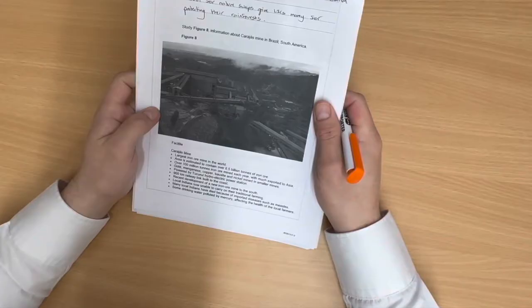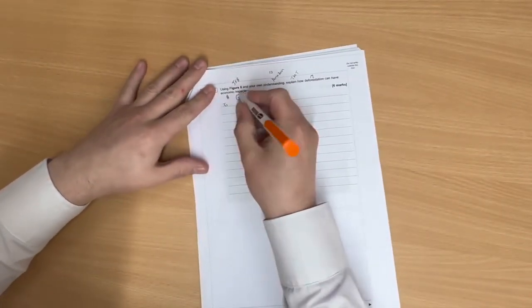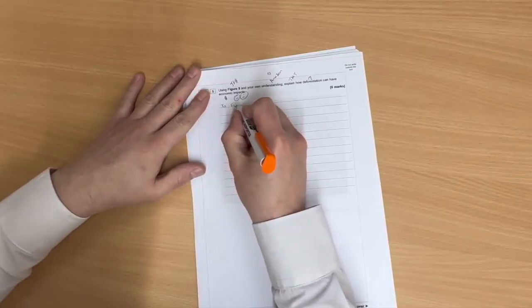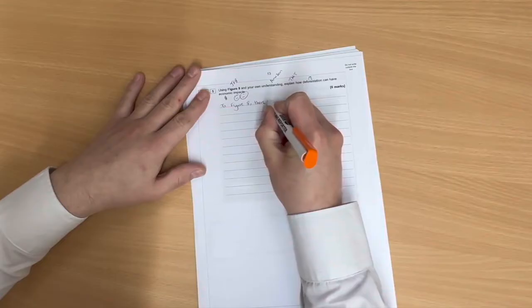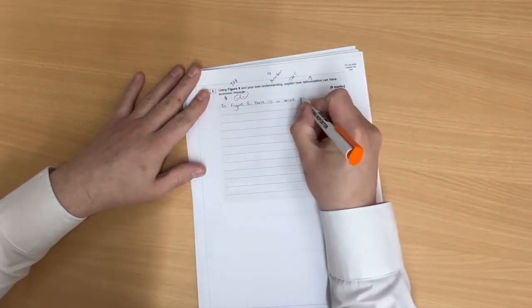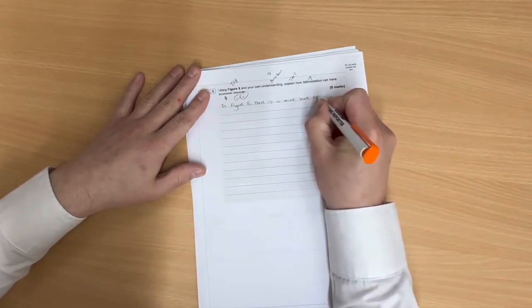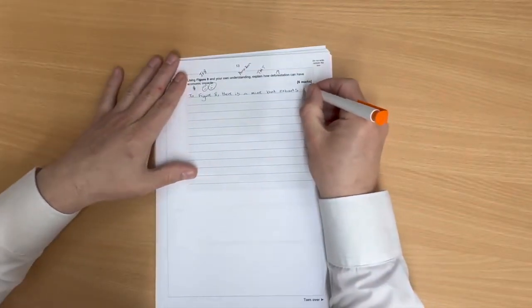So let's have a look then. Use figure 8, let's pick one. In figure 8, there is a mine that extracts, what's it extracting? Iron ore.